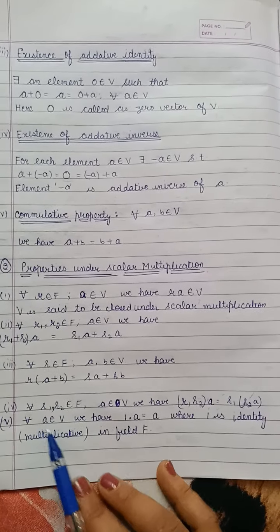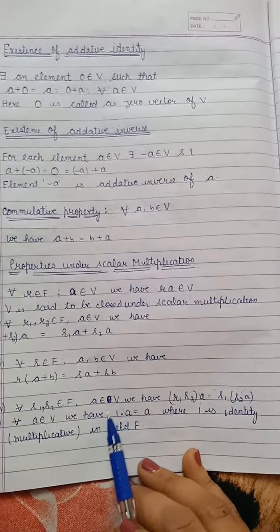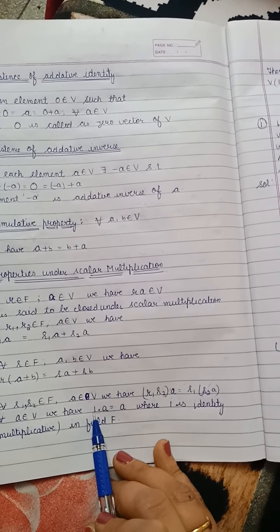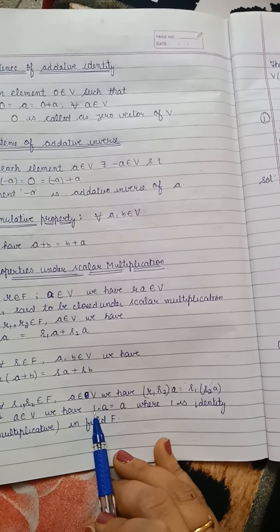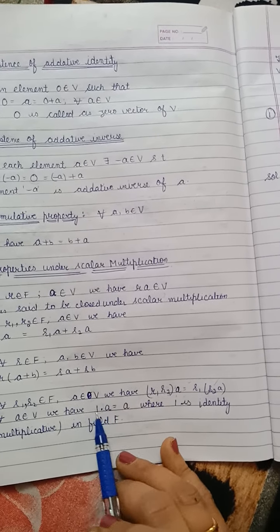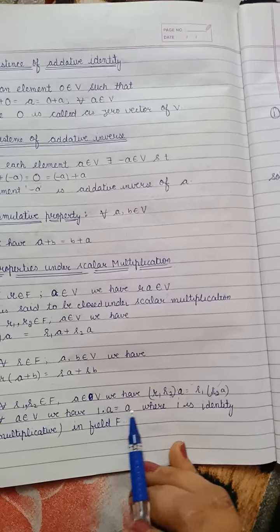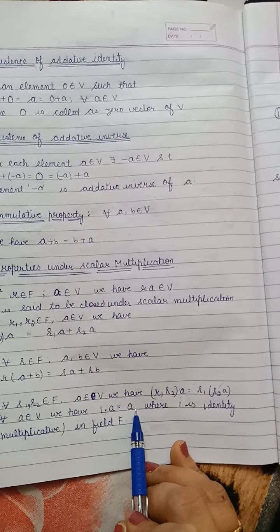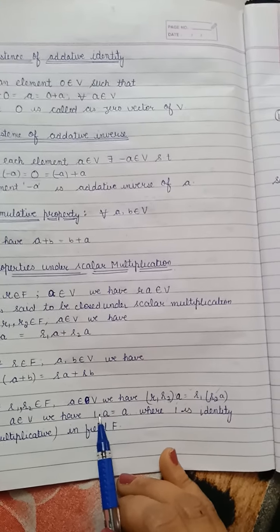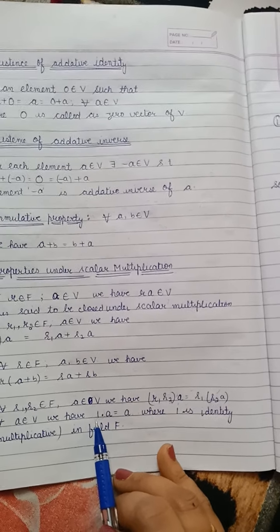Next is, if A is any element from the vector space V, then we have the unity in F. Now what does this unity depict? This is the multiplicative identity of your set F, which we have called a field. The multiplicative identity of field F, when multiplied by the vectors of V, will come up as the left identity of your vector space. What does left identity mean? That is, this identity will act on your vector from the left side.